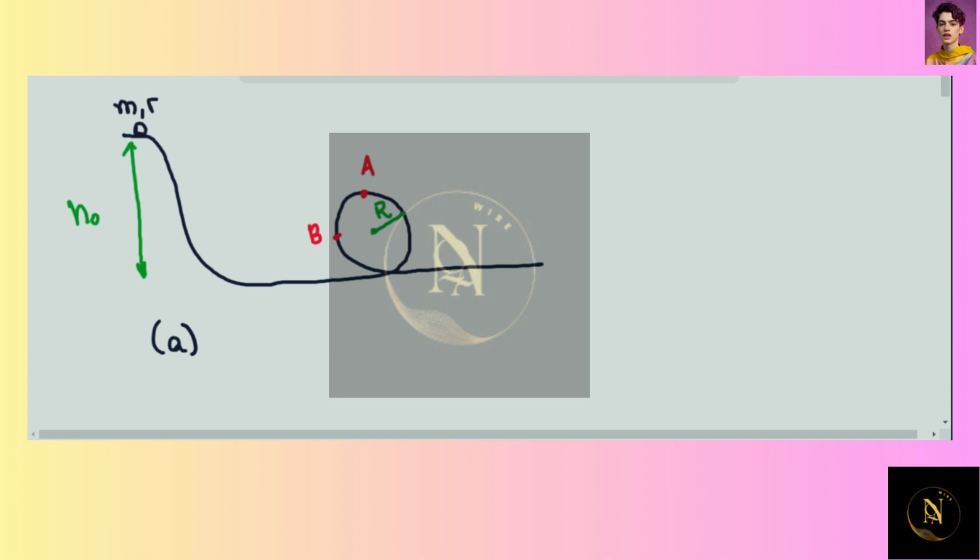So basically, what we want to do is find the minimum value of h0 such that the loop will be completed.